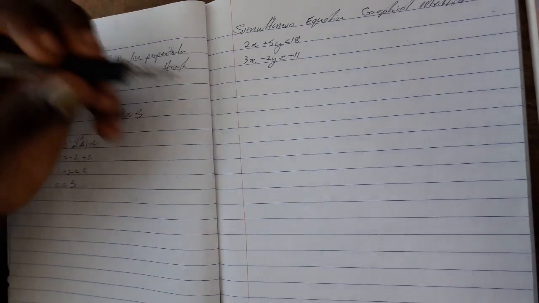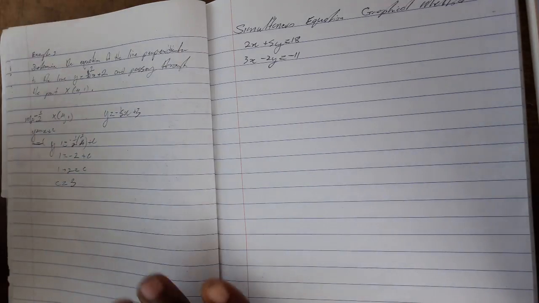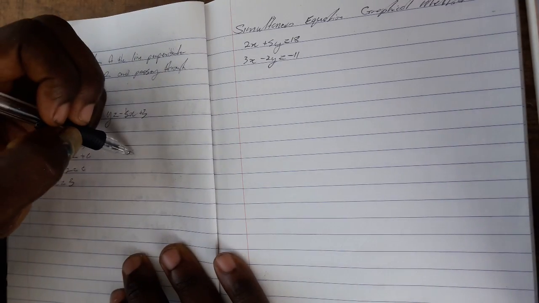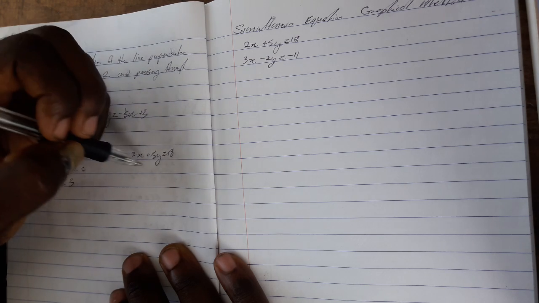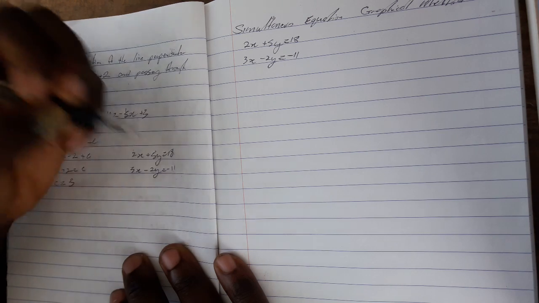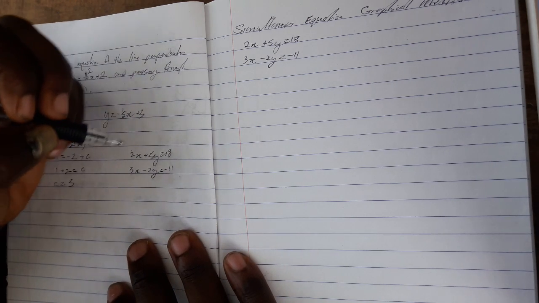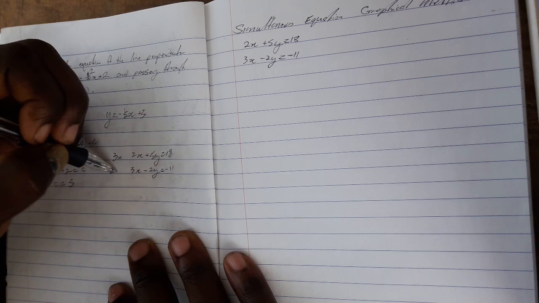Now, simultaneous equations. We have done a few ways of solving simultaneous equations, but now we're going to do this on the Cartesian plane. This is the graphical method. First, we're going to solve it one of the other ways. Let's use the elimination method. So 2x plus 5y is equal to 18, and 3x minus 2y is equal to -11. You can choose whatever method you want to, so I'm just going to do the elimination to get rid of it quickly.